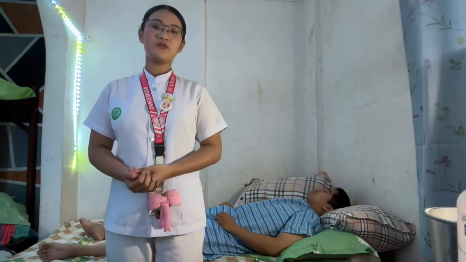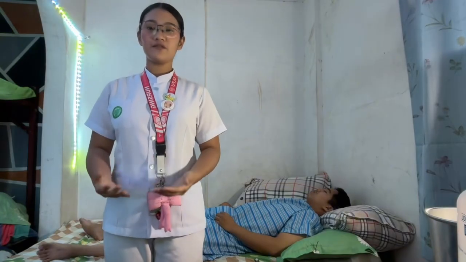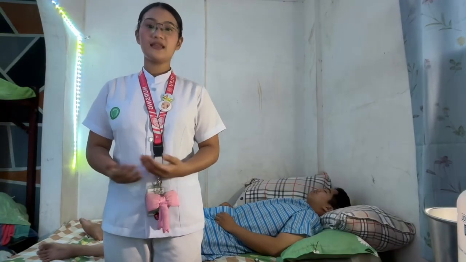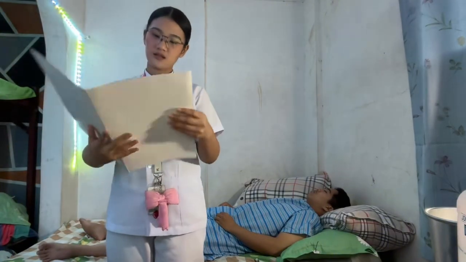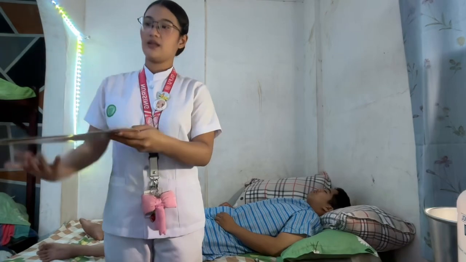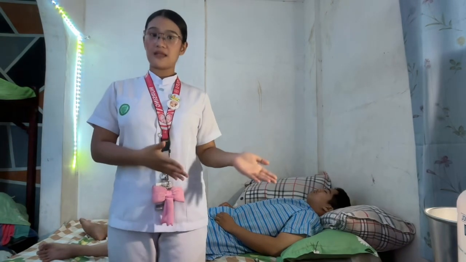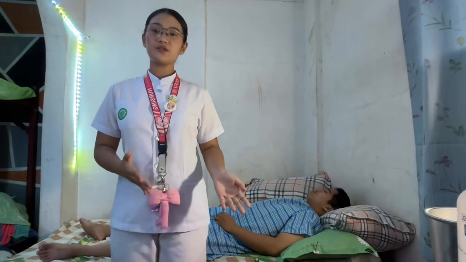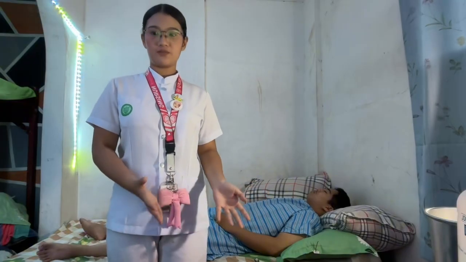So first, I will review the patient's chart for any limitations in physical activity or any additional monitoring that might be needed throughout the procedure. Next, I will gather all the necessary equipment onto the bedside table of the patient to ensure a smoother flow of the procedure. I have already gathered all the materials that we are going to be using in today's procedure.